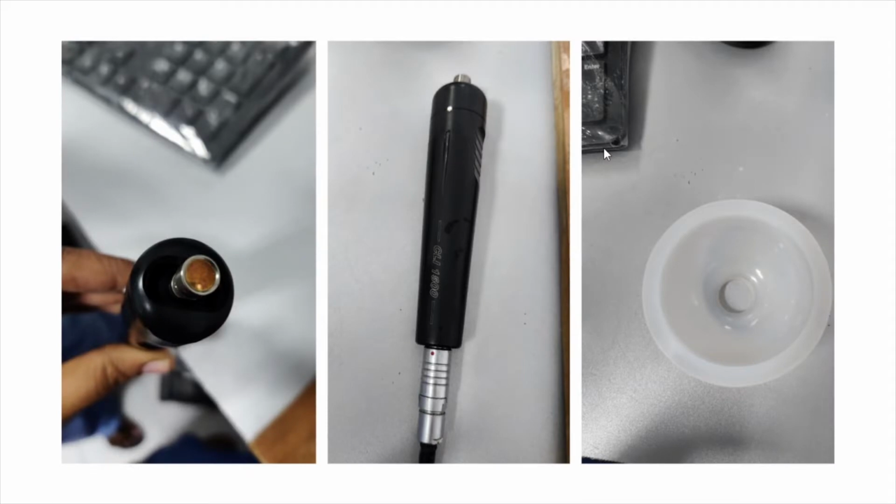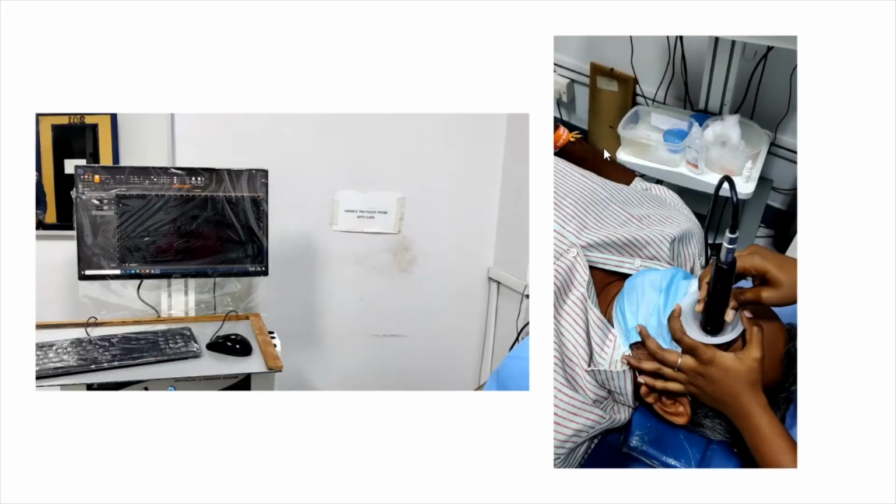This is an image of the eye cup and the transducer probe used. This image demonstrates how we are performing ultrasound biomicroscopy. The transducer probe is placed in the eye cup.